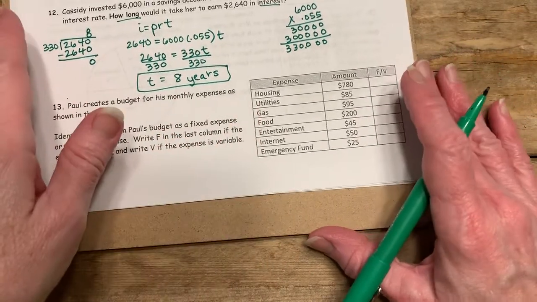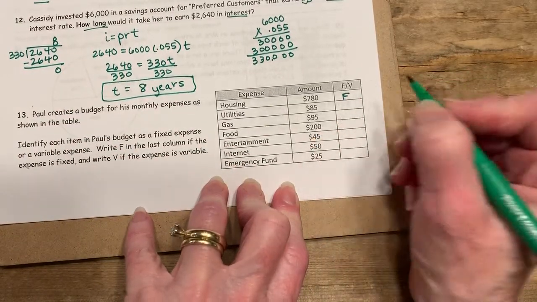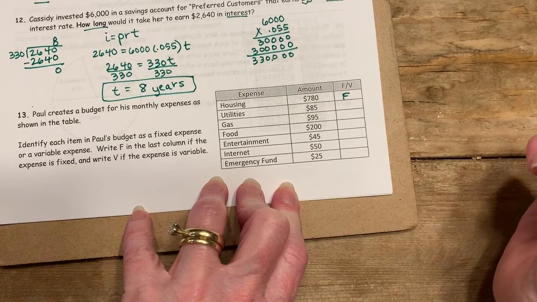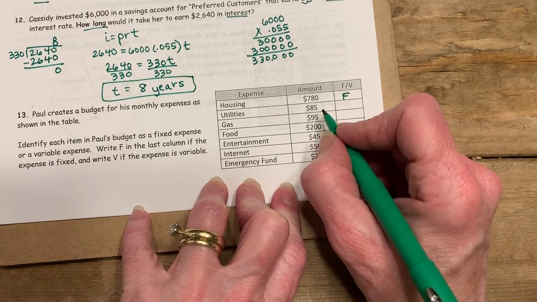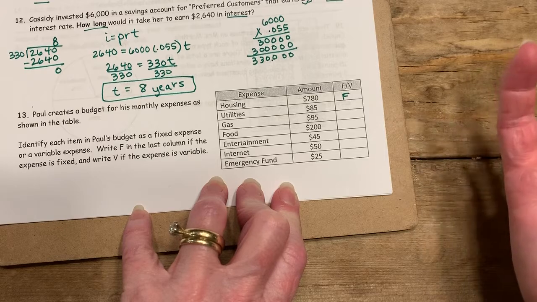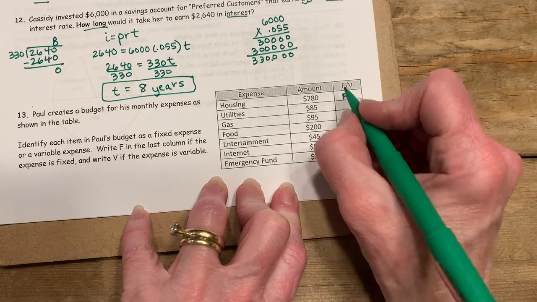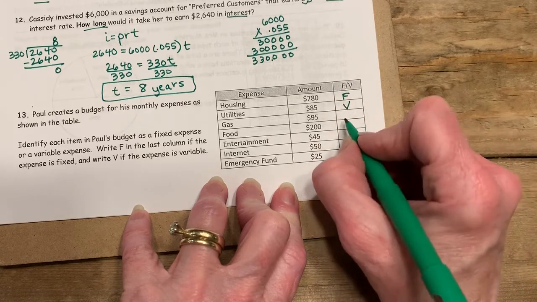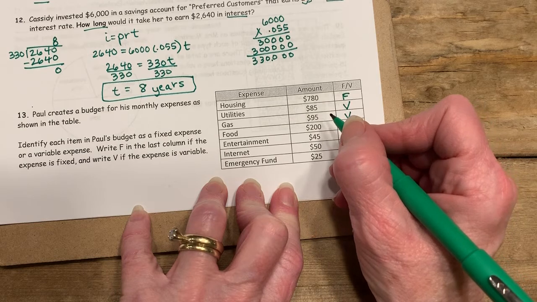So housing, typically housing is going to be a fixed expense because you pay the same amount, like in rent or on your mortgage, every month. Utilities is going to change depending on the weather. Like if it's really cold, you're going to pay more for heat. If it's really hot, you're going to pay more for air conditioning. So that would be variable. Gas is going to be variable. I mean, you always need it, but you never spend the same amount each time.